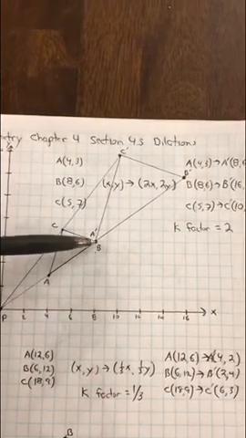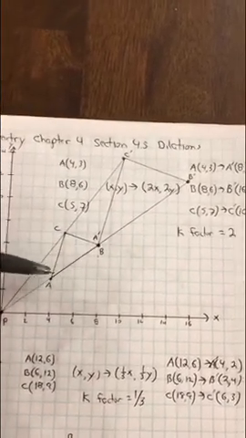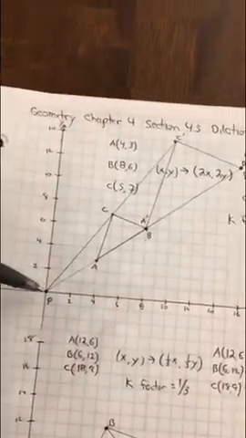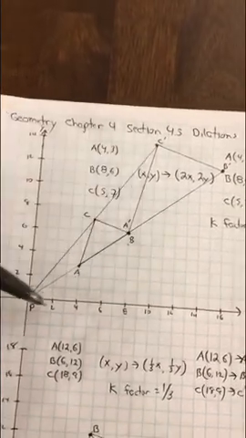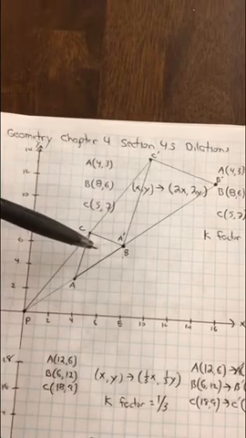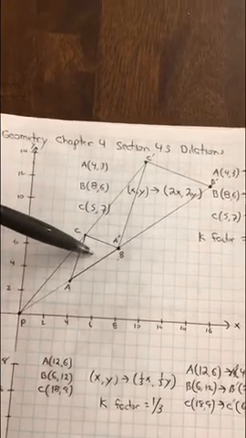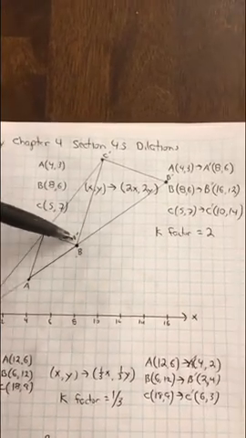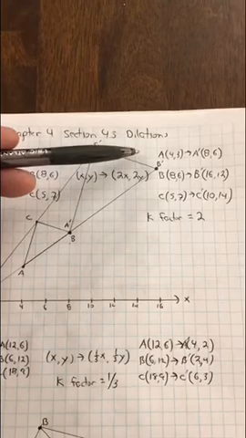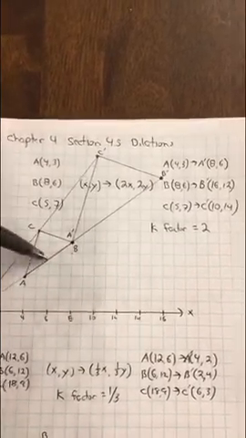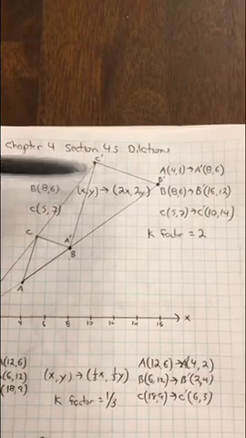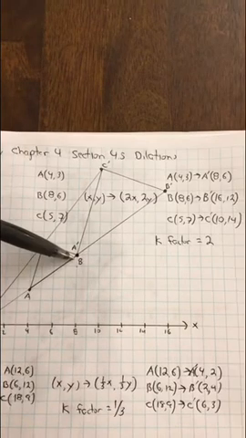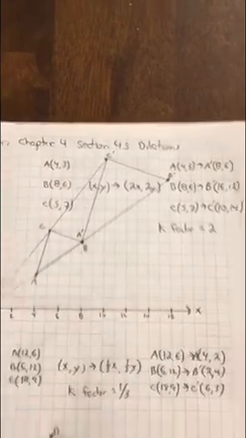Now notice here that A prime landed at the same point as B. And if you look at the two triangles, notice that from P, it fits, okay? And that this image is twice the size of this image. So in other words, the distance from A to B and the distance from A prime to B prime, this is twice this distance. This is twice that distance. This is twice this distance. That's what the K factor does for you, okay?